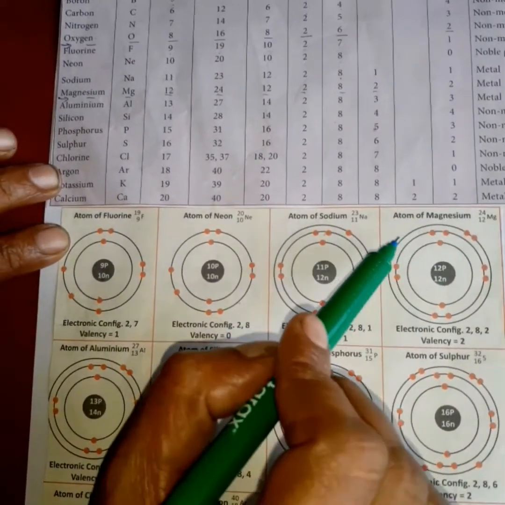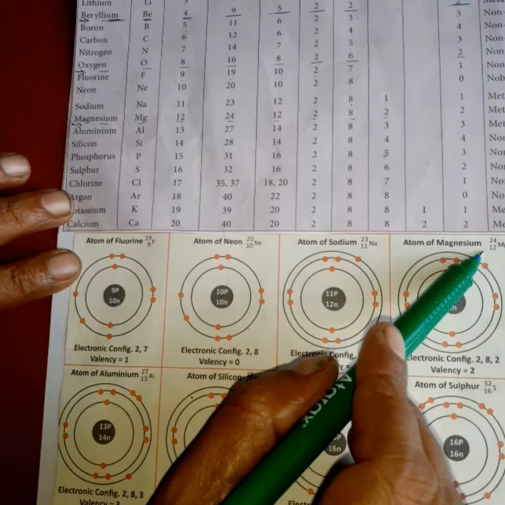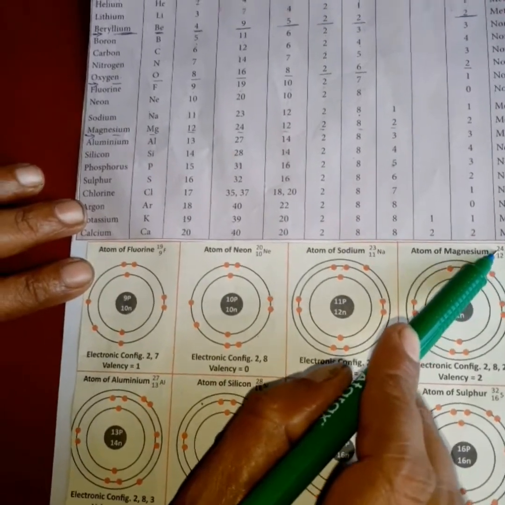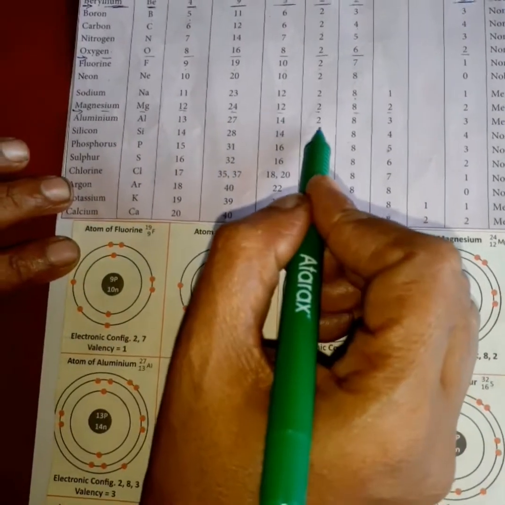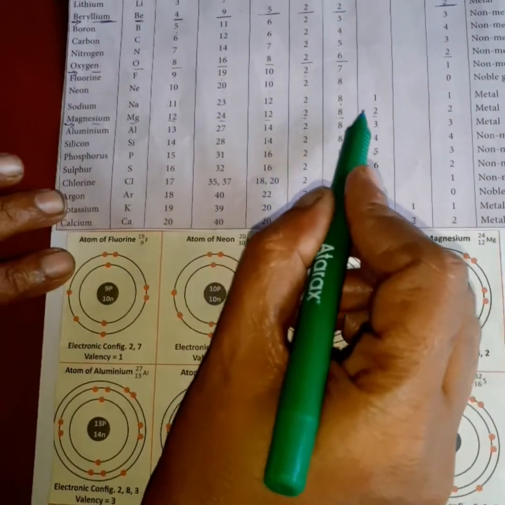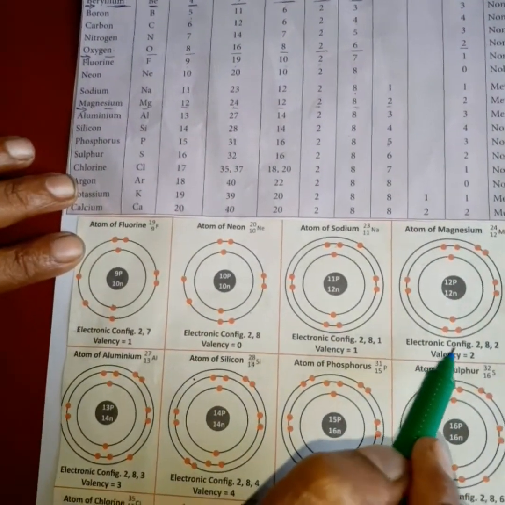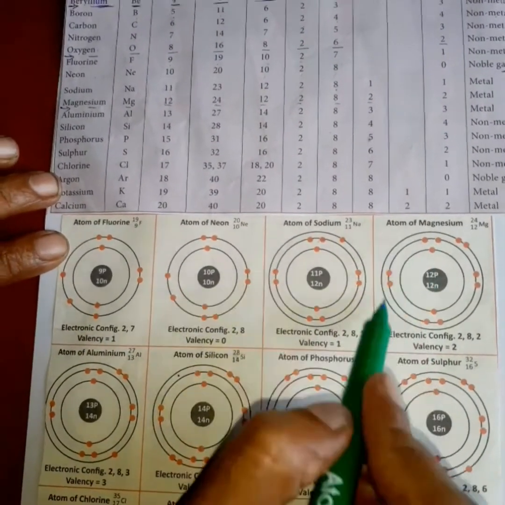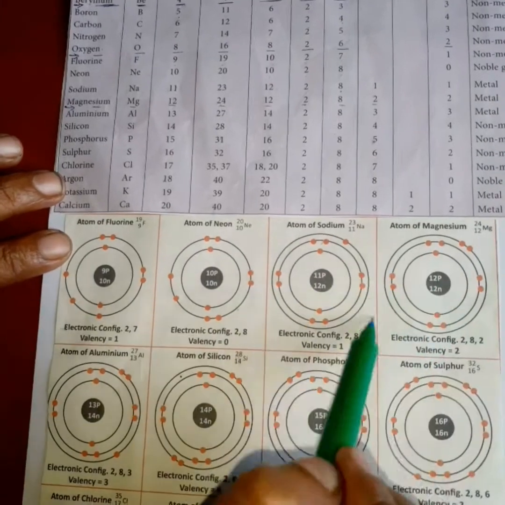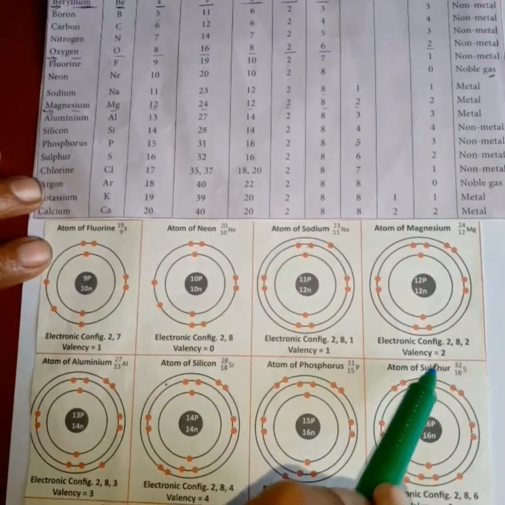Okay. Next one, atom of magnesium. Mg 12, 24. Here also you will listen 2, 8, 2. Here electronic configuration 2, 8, 2. First shell 2 electrons, second shell 8 electrons, third one 2 electrons. So the valency is 2.